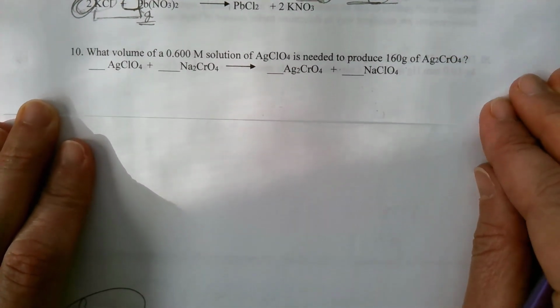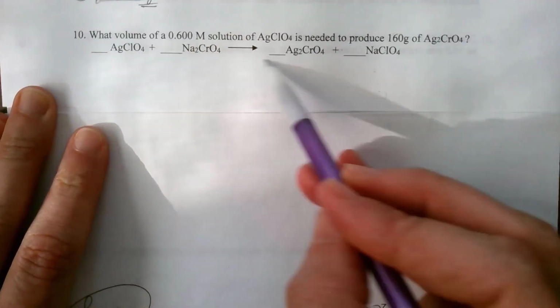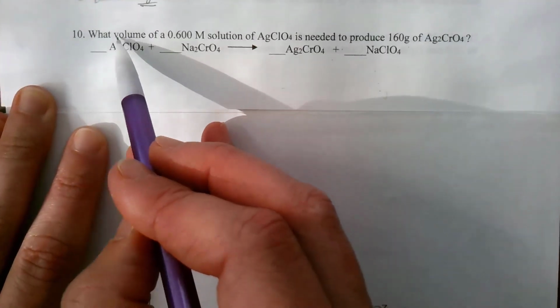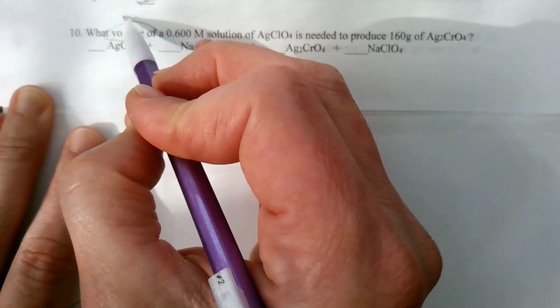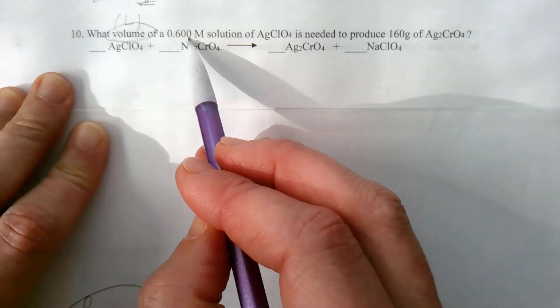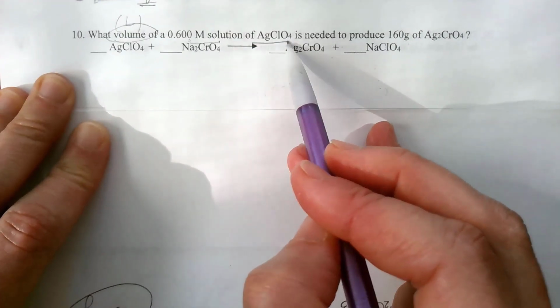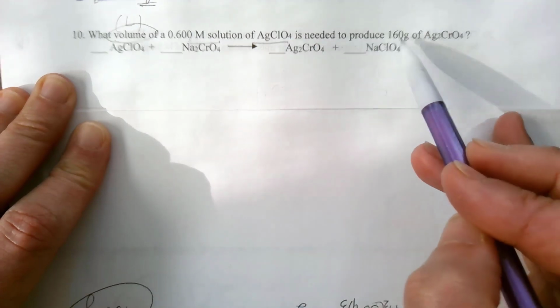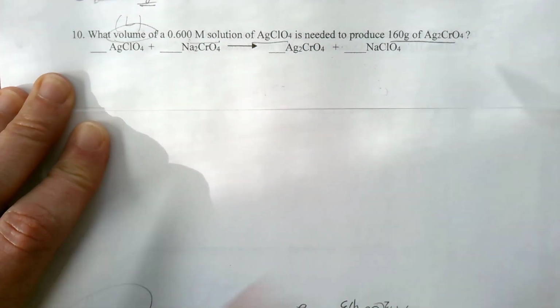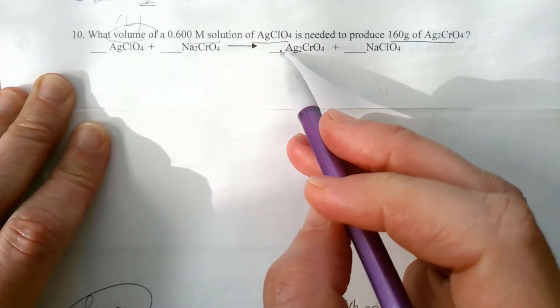All right, let's look at the last one on this page, number 10. We're given another equation, and we want to get volume in liters. We know the concentration of AgClO4, and we know grams of something different here, silver chromate.